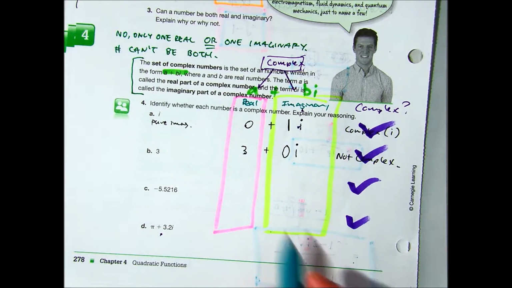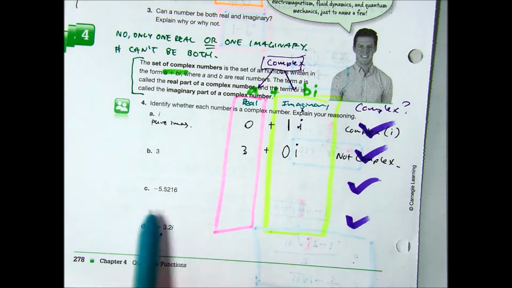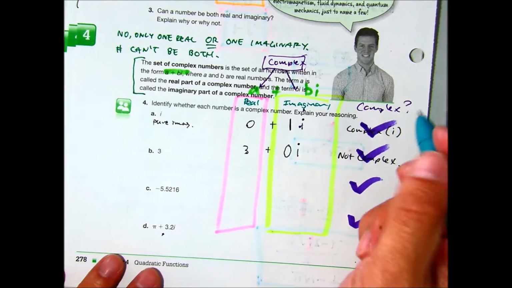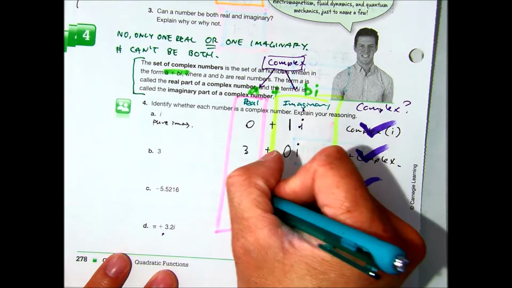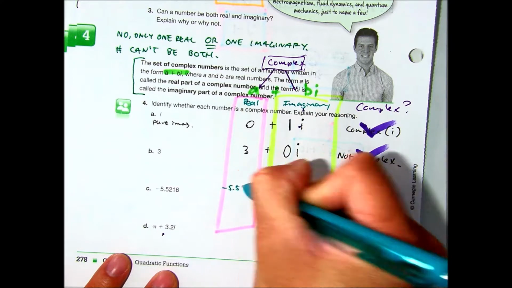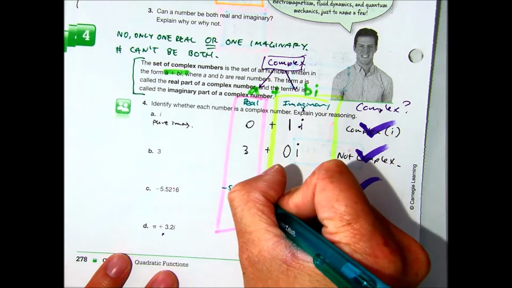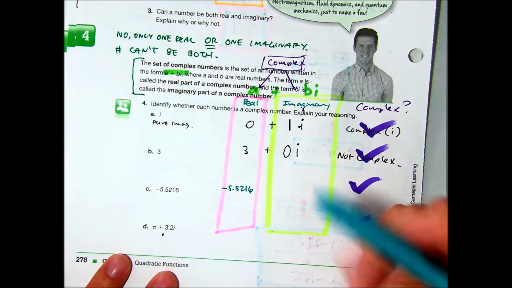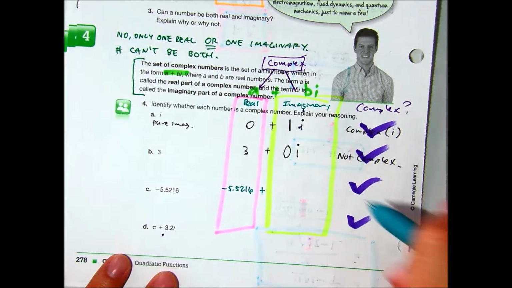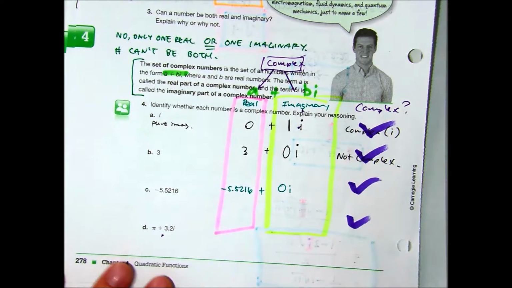Okay? Let's go through and help us write the rest of these. Raphael? C, where does that number go? Pink or yellow? B. So therefore this is a real or imaginary. That is a real number. What is your imaginary? 0i. 0i, and it is a complex.